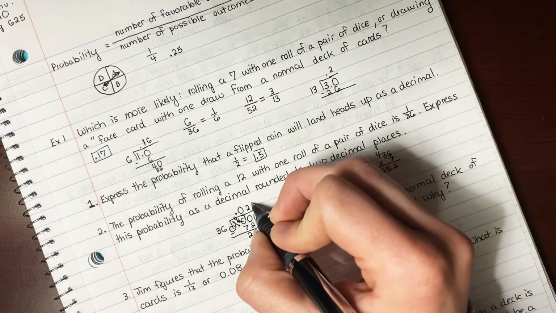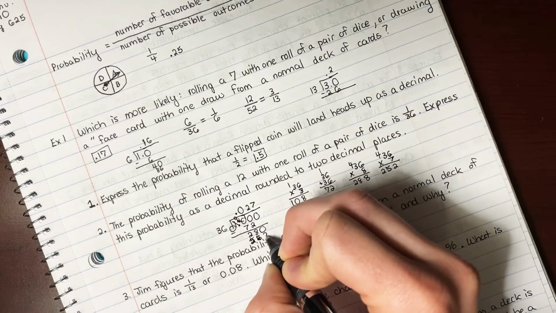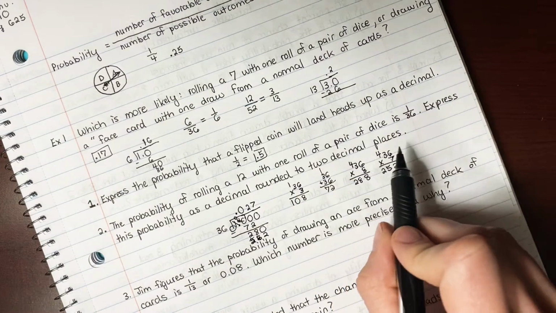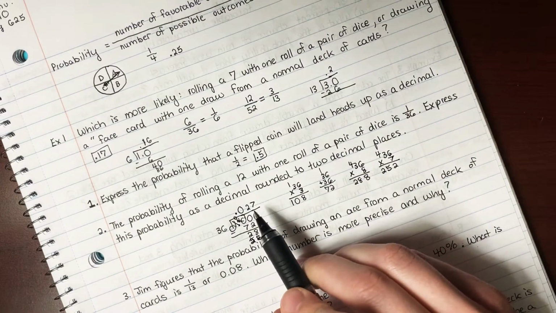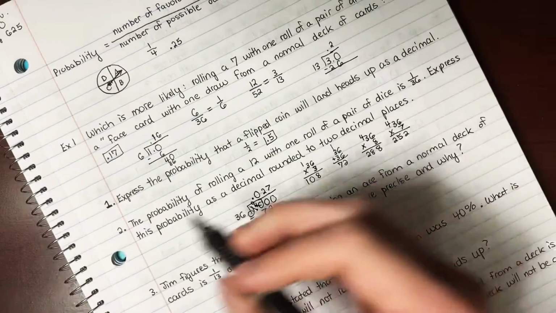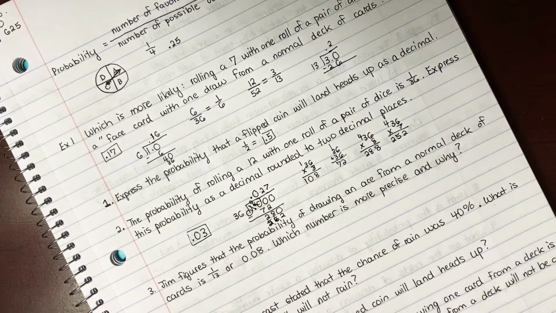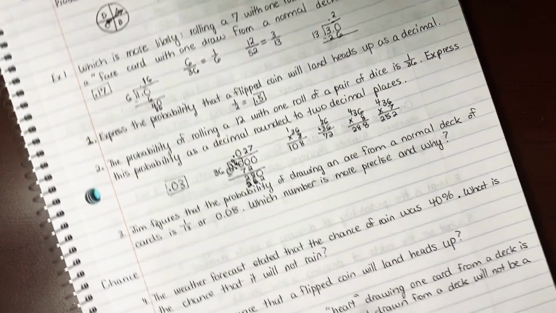All right, so 252. Okay, but we only need to round to 2 decimal places, so we already have enough information to round this. 1, 2, and there's a 7 after the 2, so we can round this to 300ths. All right, so that would be how you would do number 2.